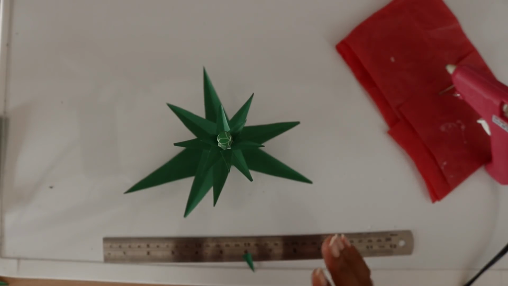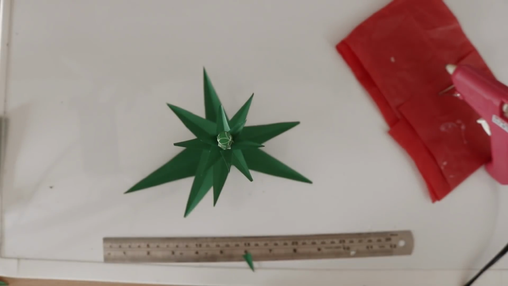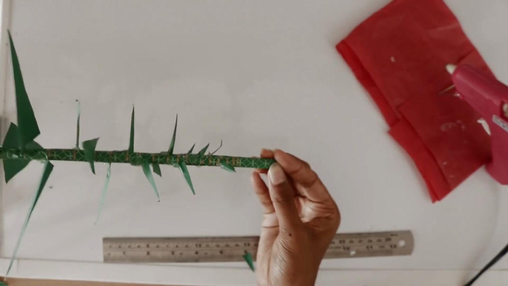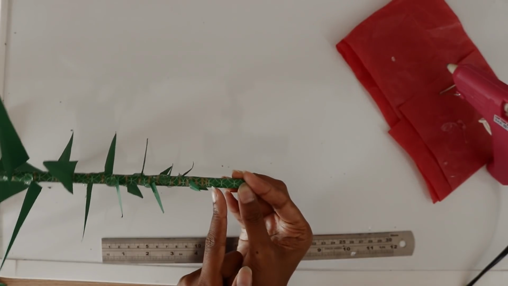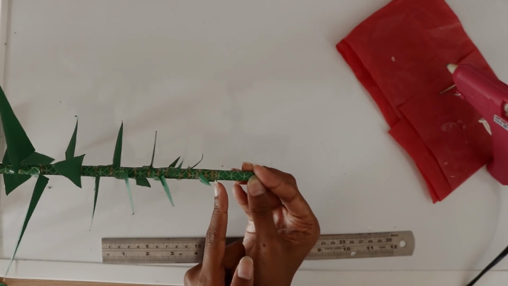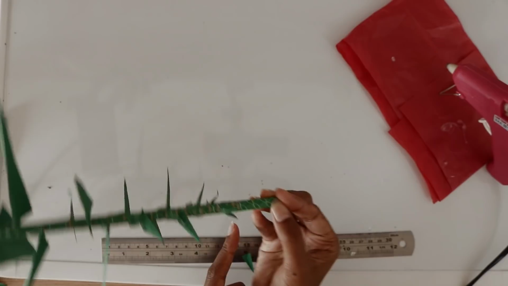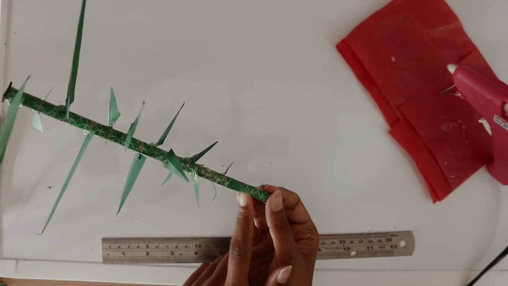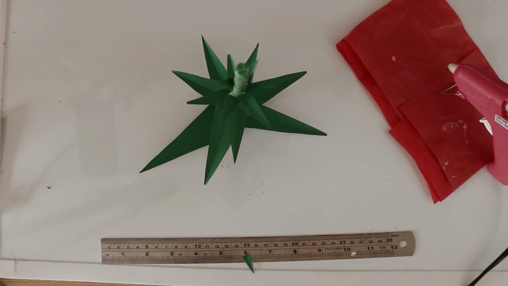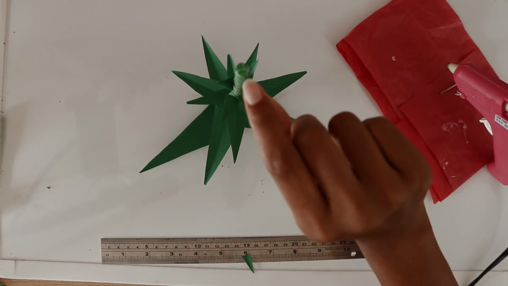Alright, what I need to decide is what to do about this top, because I could keep adding leaves and that would be fine, except it's gonna be a lot more leaves to fill this. You can see that these lines are getting very, very close together, and it's kind of tedious to make these like very little leaves.